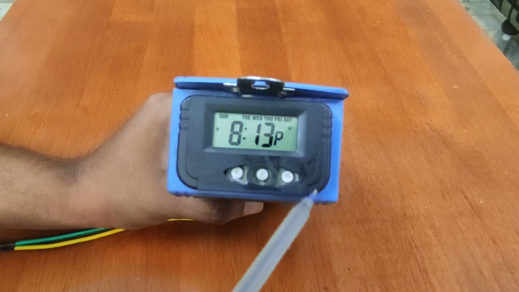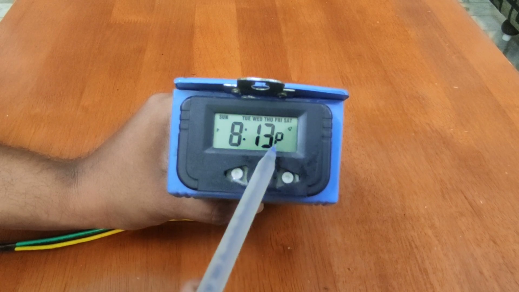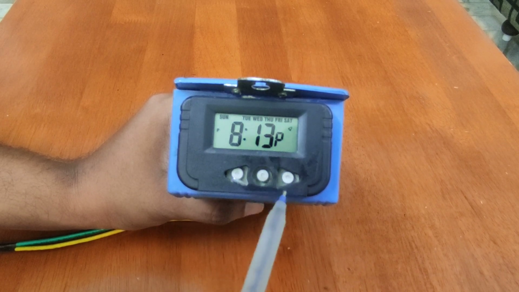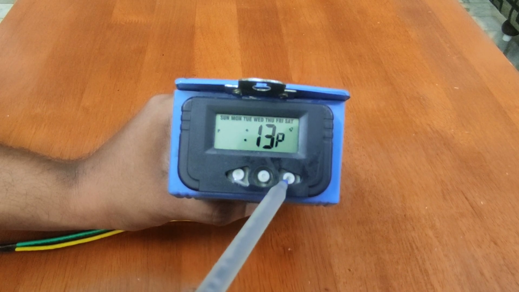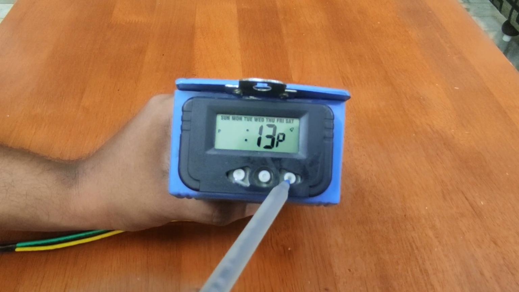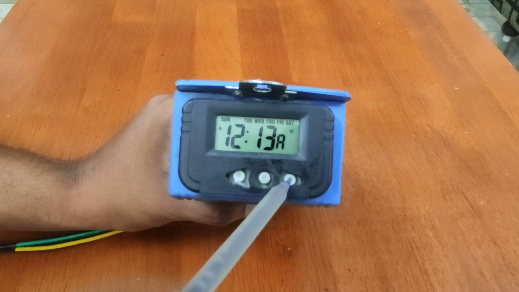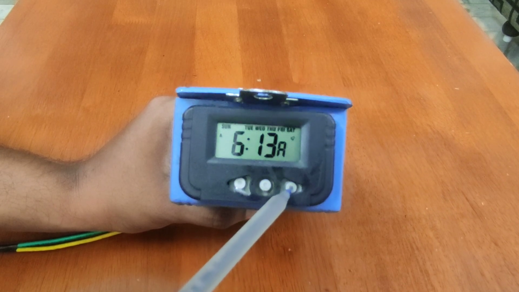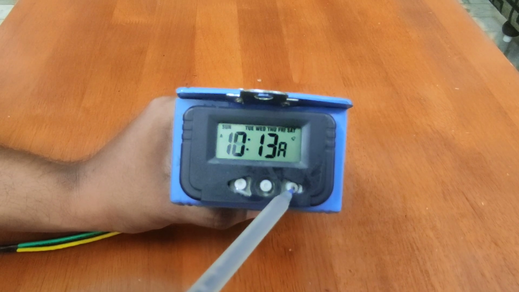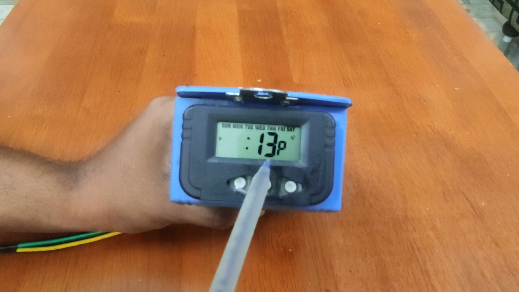Okay, so now it is set at 8:13 p.m. So now we are supposed to start at normally 6:30 p.m. So I'll change it to 6 p.m. Here we go. The last button, press it. Now it's on AM. See, it's on AM. So if you put it on AM, it will start only in the morning. And make sure it is 6 p.m. Okay. Yeah, now it's 6 p.m.